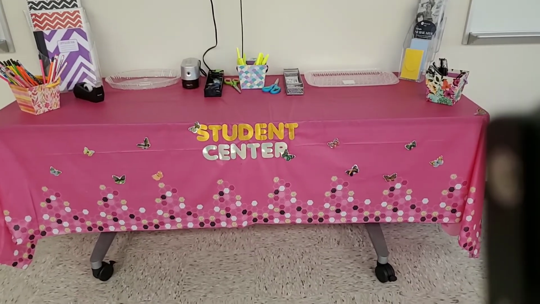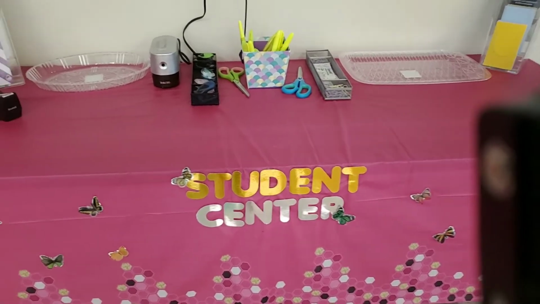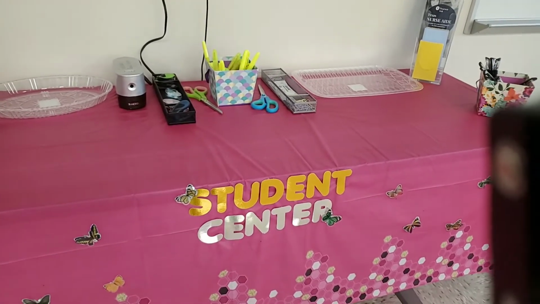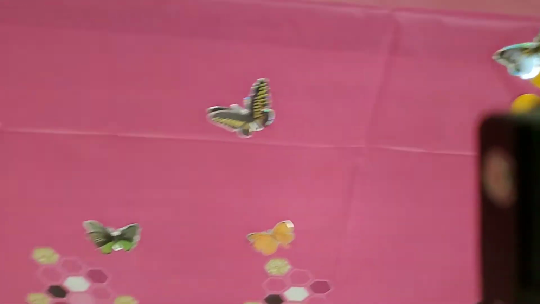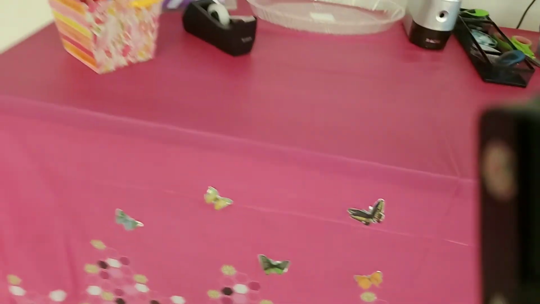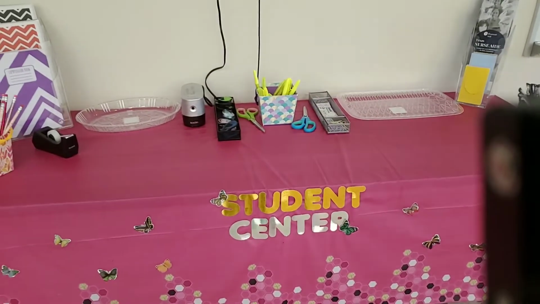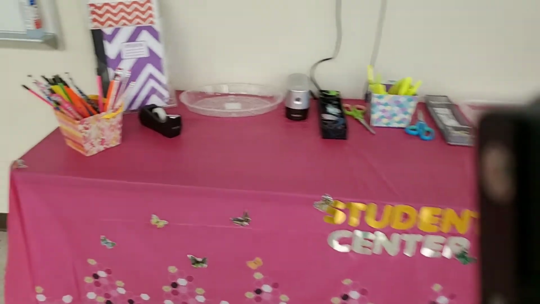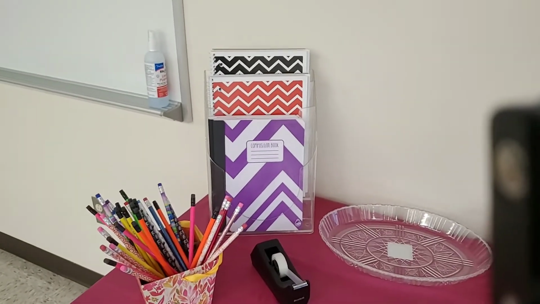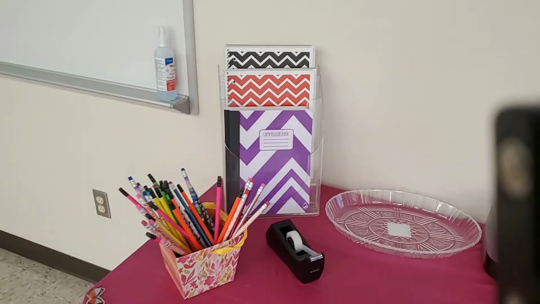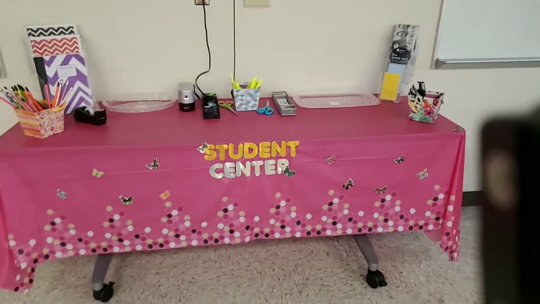Tablecloth I got for $1 at the Dollar Tree. All the letters, they come in a pack, got those for $1. The little butterflies, look at my butterflies, folks. I love butterflies, right? These stickers, $1. The pen packs, pencil packs, highlighter packs, all of those were $1. These notebooks, I actually got donated to me last school year, so I have tons of notebooks. But yeah, this is how you can have your classroom set up.